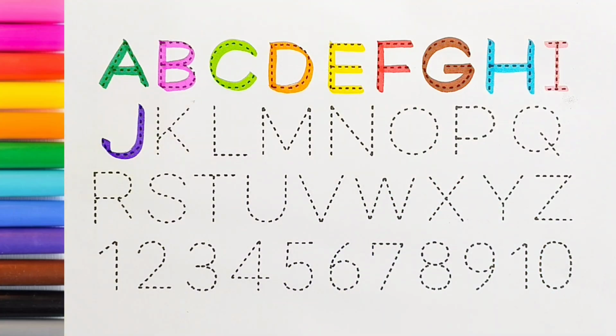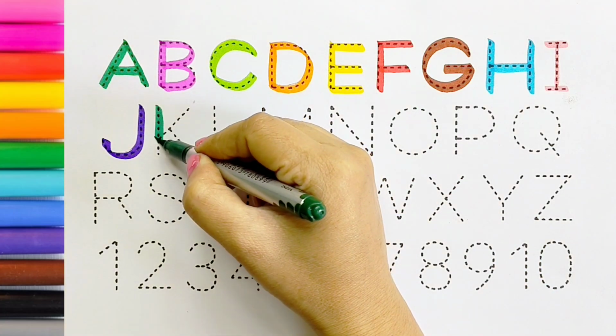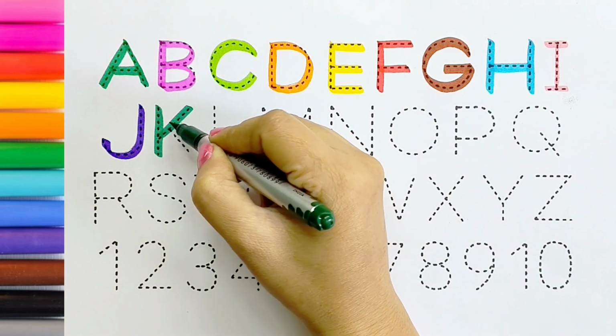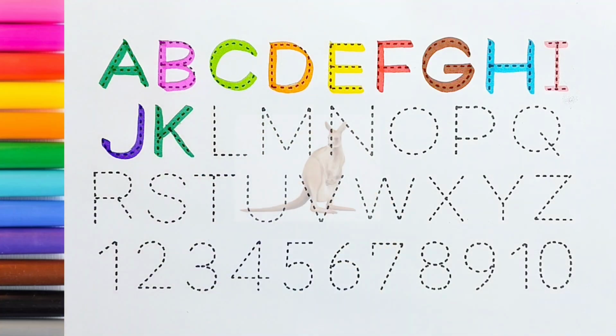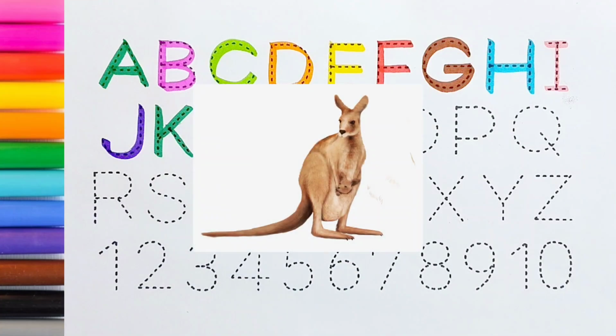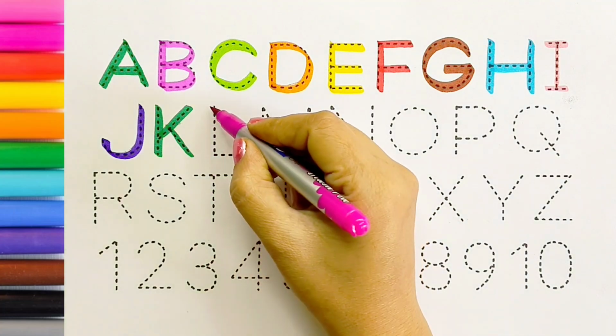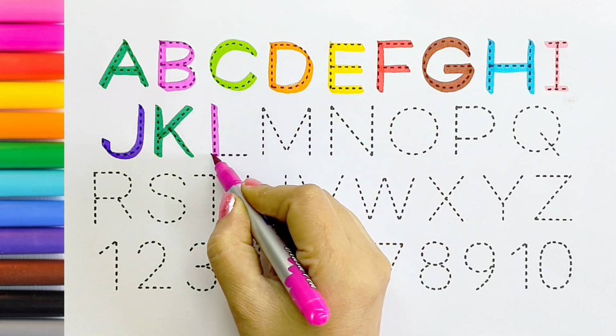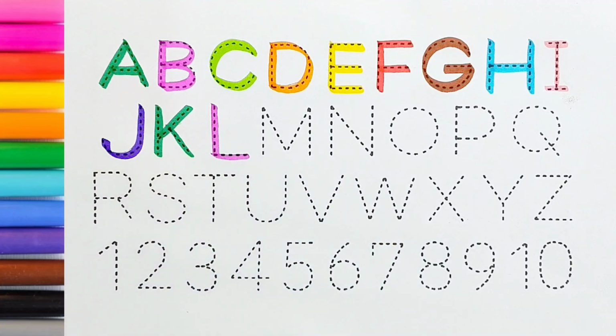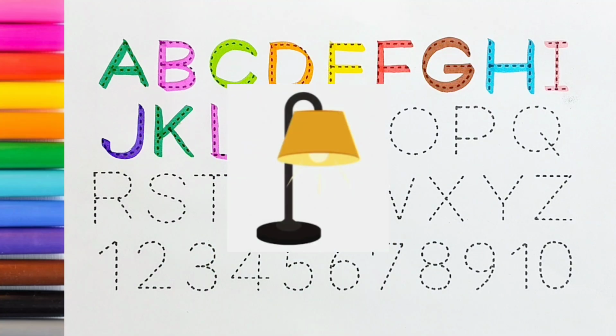Dark green color K. K for kangaroo. Pink color L. L for lamp.